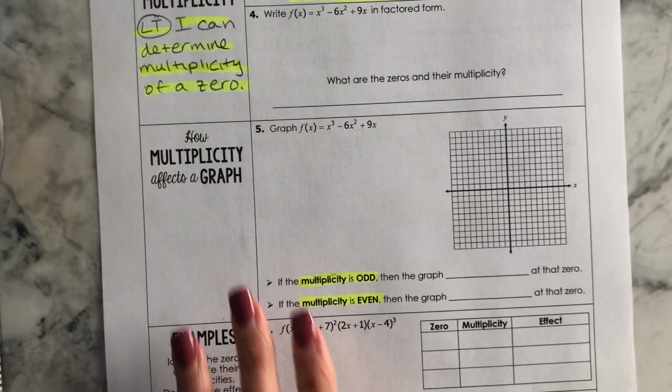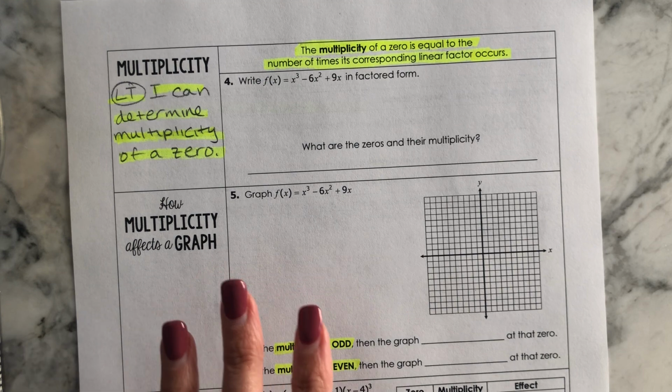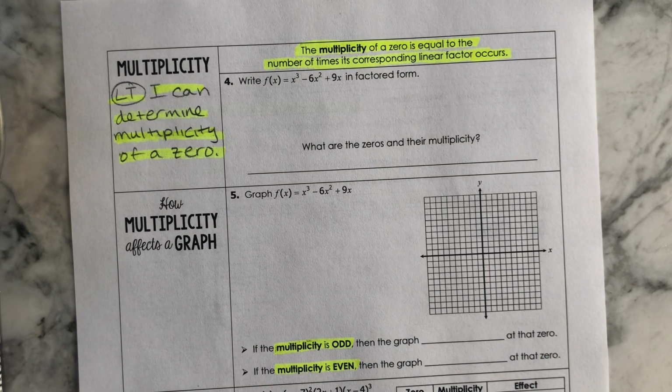Now let's talk about multiplicity and what that means. So multiplicity of a zero is the number of times that factor occurs. So when we factored it out, how many times is that particular factor seen in the problem? So let's look at number 4 and we'll see what this means a little bit more clearly.